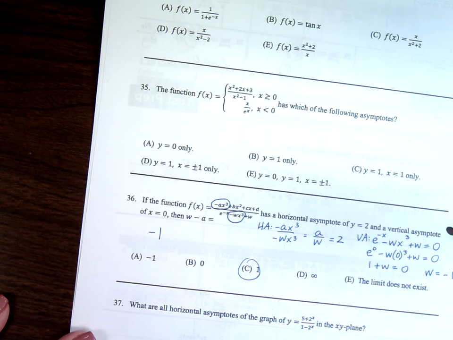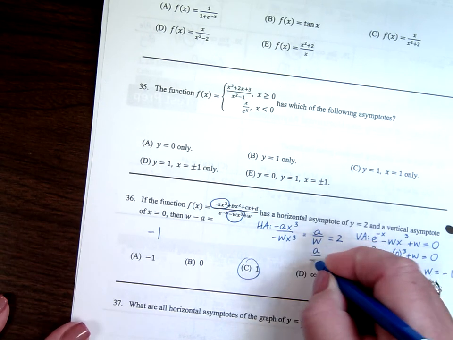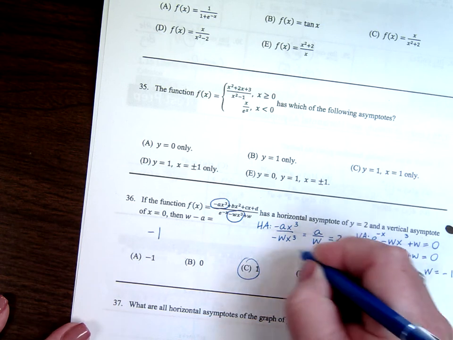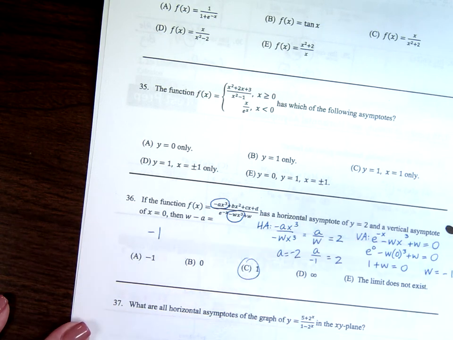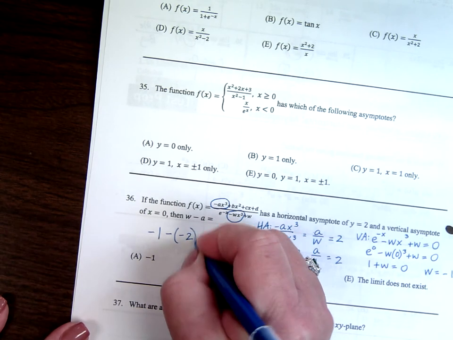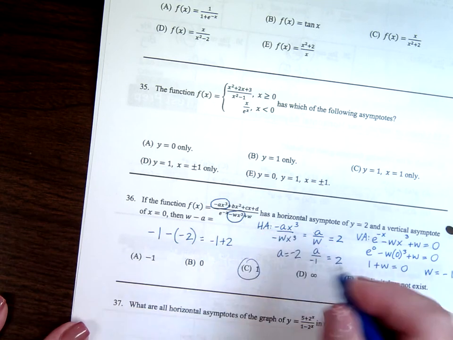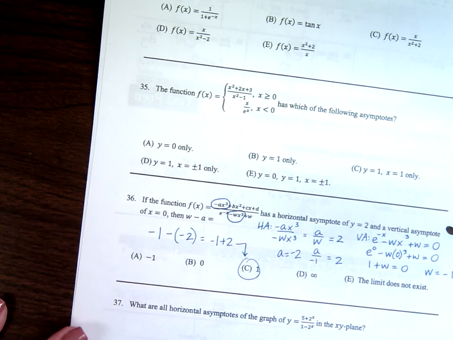And if W is negative 1, then I know what A is, don't I? A has to be negative 2. And so W minus an A of negative 2 gives you negative 1 plus 2, and that gives you 1. How about that? That was some math.